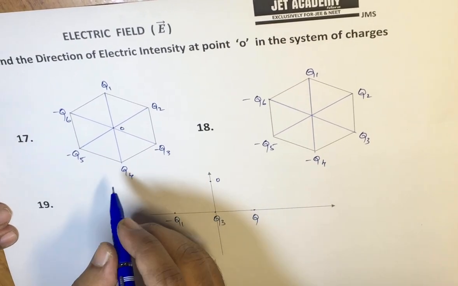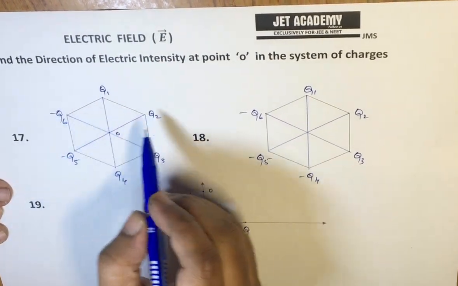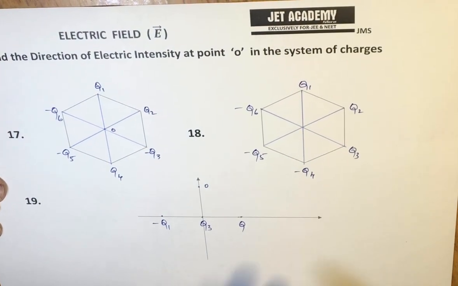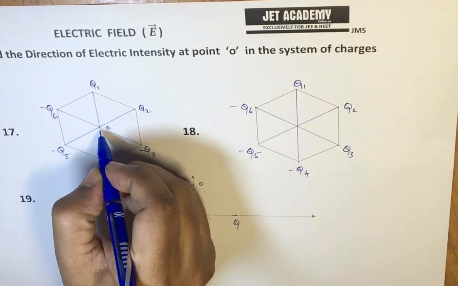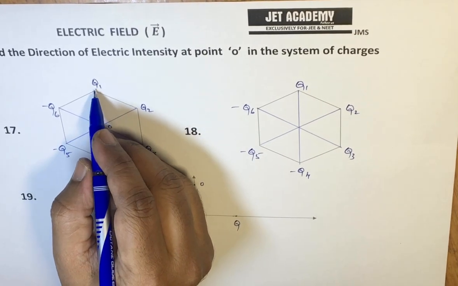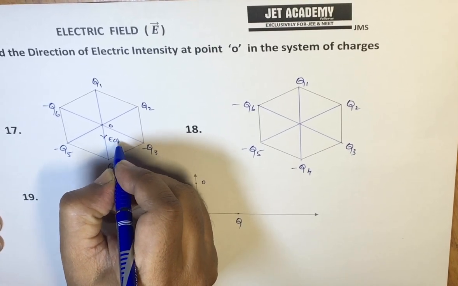This is a regular hexagon. Q1, Q2, Q3, Q4 are arbitrarily chosen for practicing the direction. At O, you have to find, O means plus 1C. This is positive, so it is going to be repulsive, EO due to 1.